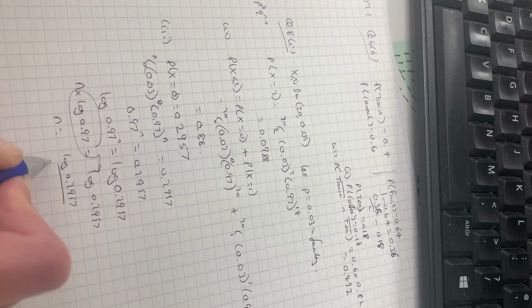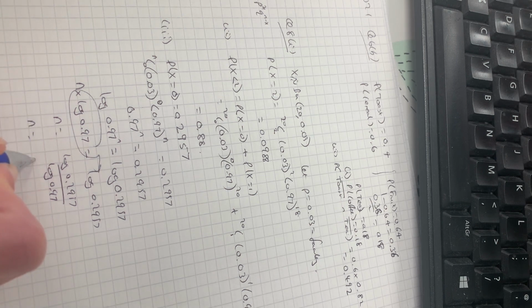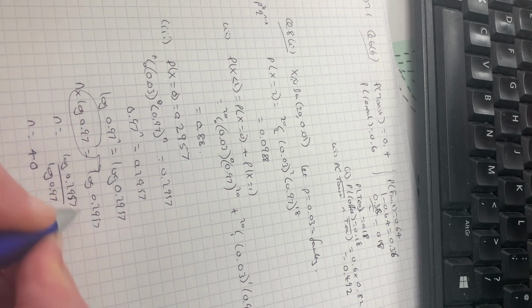So log 0.2957 divided by log 0.97, and just plugging that into your calculator, you get the answer of n equals 40 when you round that. And that is that year.